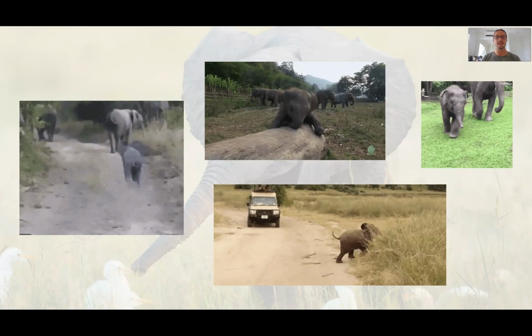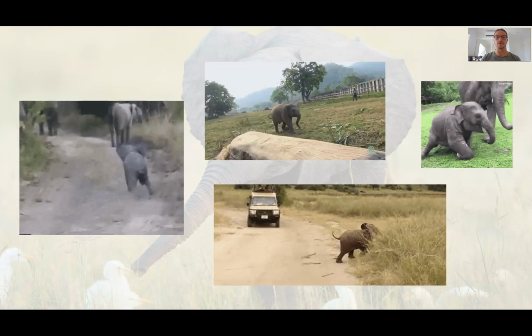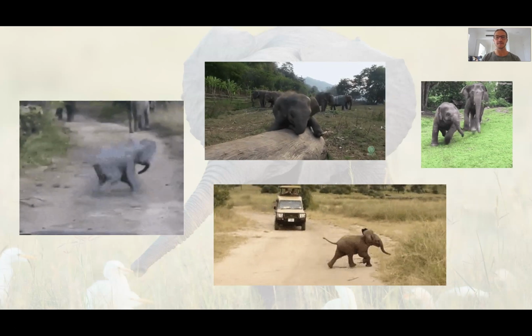So I will leave you with these cute gifs of baby elephants. They are notoriously clumsy, but I think extremely cute at the same time.